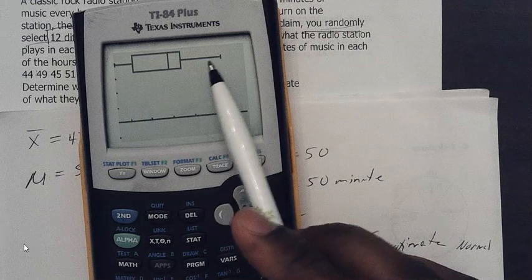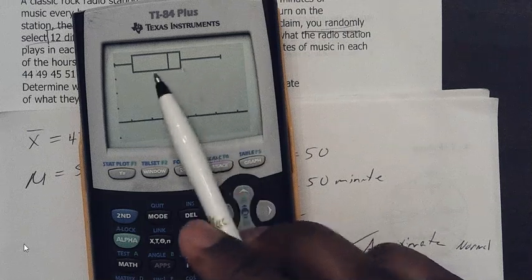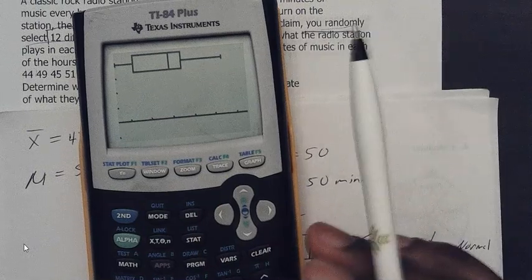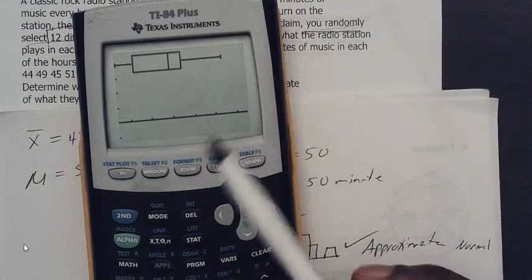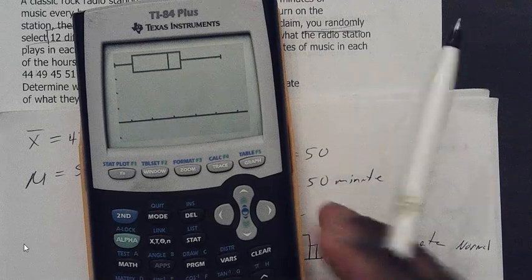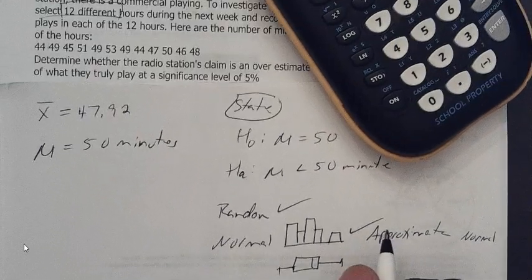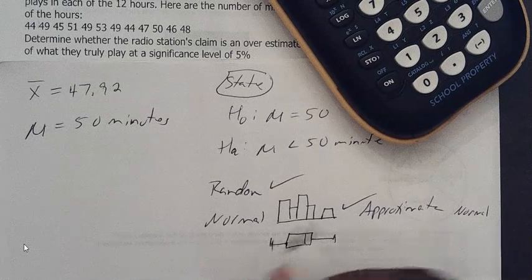It's kind of long, but it's still mostly towards the middle. So I can't say it's not normal, and I can't say it's skewed. Even with the box plot, I could have shown that it looks pretty normal. I mean, nothing's perfect, but it's pretty close to normal.